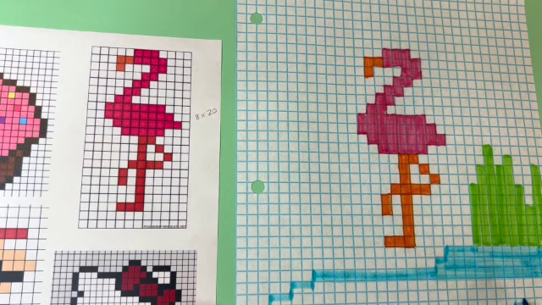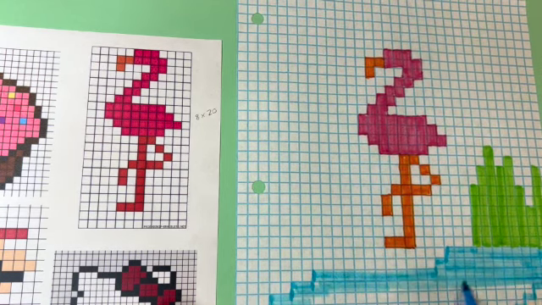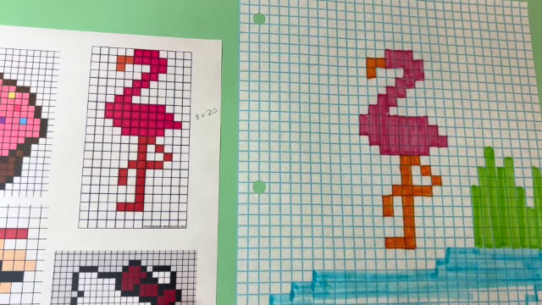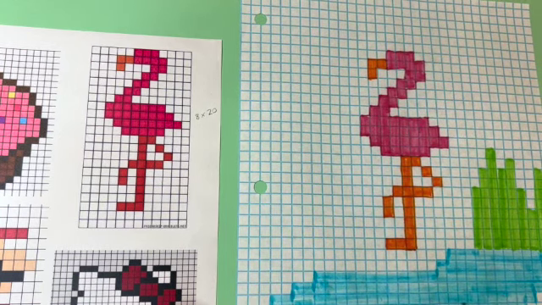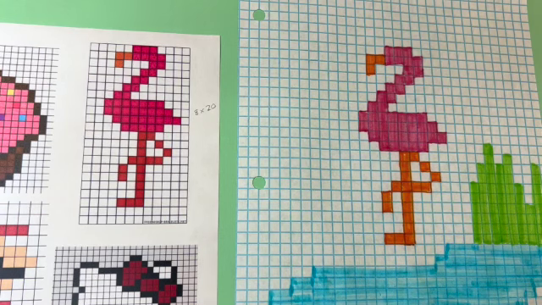This can be a nice addition for your project. I'm going to color in this water down below here, and I'm going to think about what else I could add.